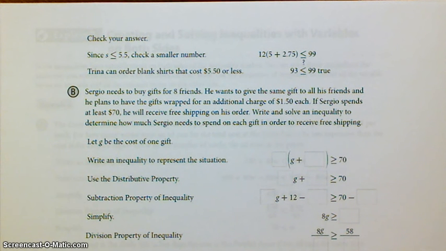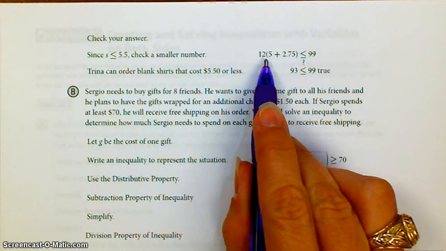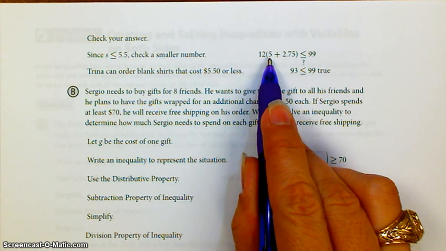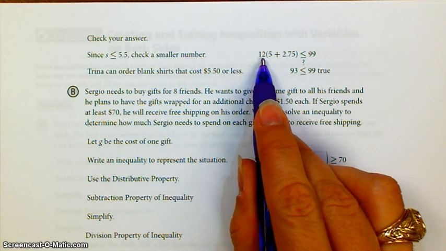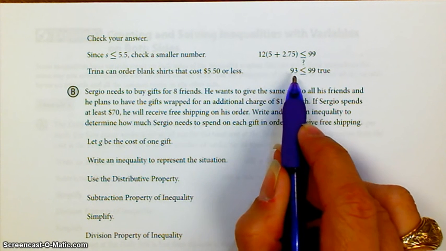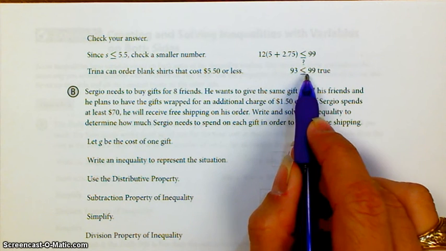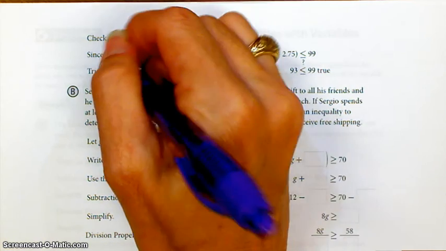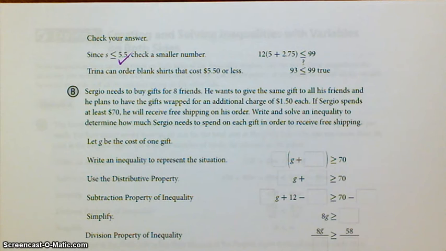All right, and I'm on the top of page 79 now. It says check your answer. So since S has to be less than or equal to $5.50, put a smaller number in there and check to see that it makes a true statement. So they picked, what if the shirt only cost $5? Well, you do all the math. 12 times 5 plus 12 times 2.75, and that's $93. So $93 is less than or equal to 99. So that should be correct.